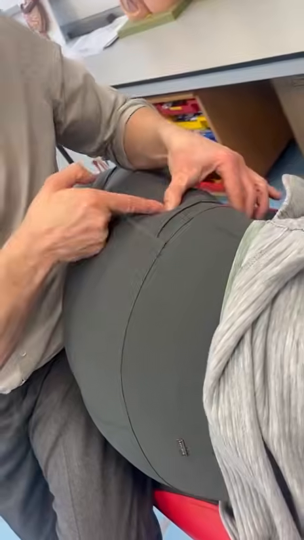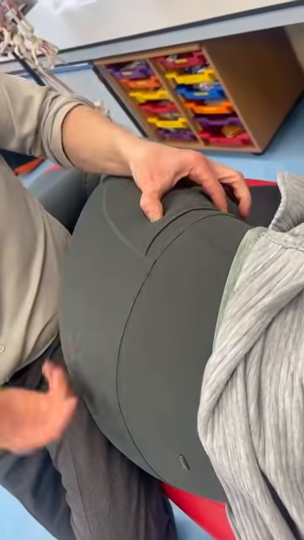So what you want to do is halve that distance on that line going forward, and then you drop your finger off the ASIS, you're holding TFL in that position.